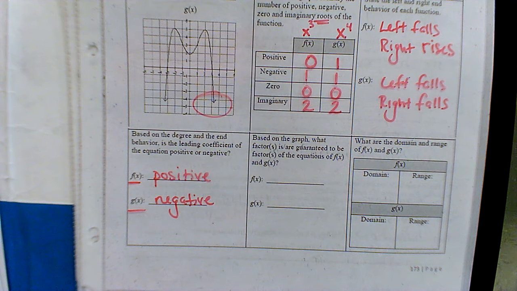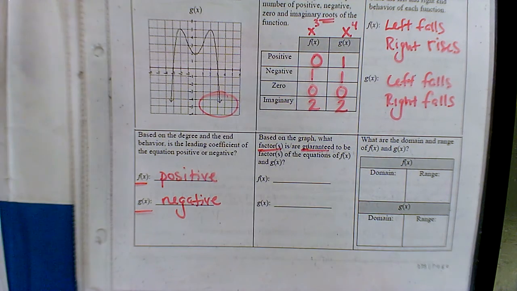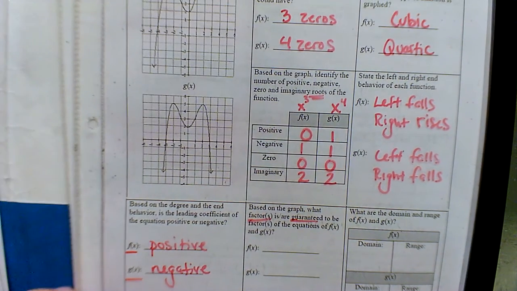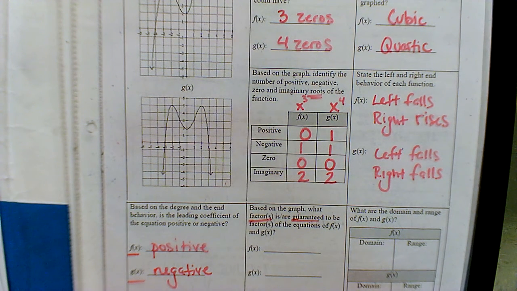Okay? All right, let's talk about some factors. Maybe we wanted to start developing the equations of these two graphs. Based on the graph, what factors are guaranteed to be in the equation? All right, so take a look at f of x. If we wanted to write a little factor parenthesis group in the equation, what might it look like? Where do the factors come from?